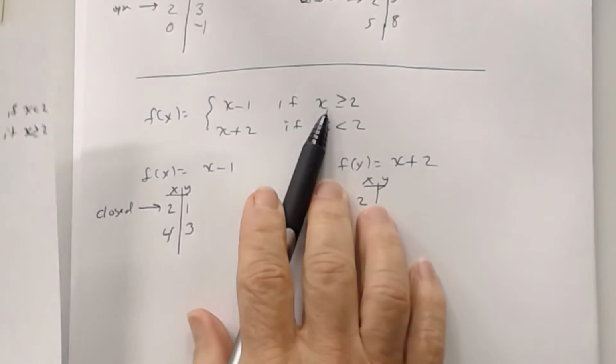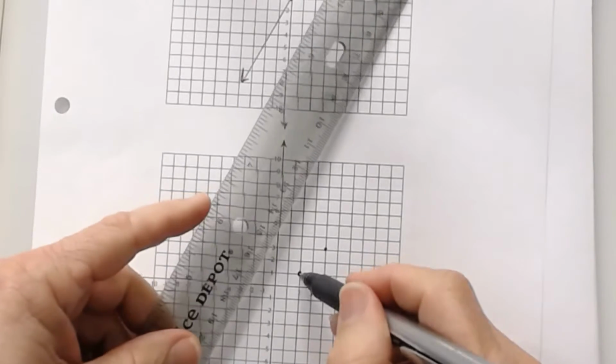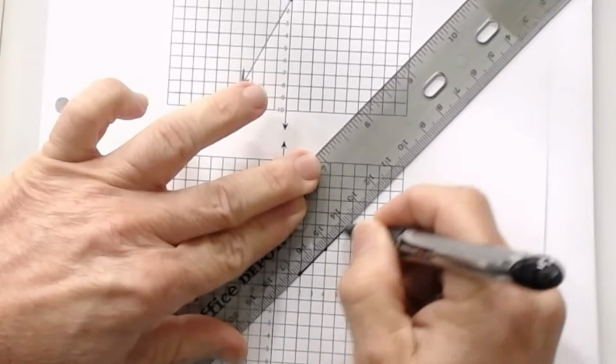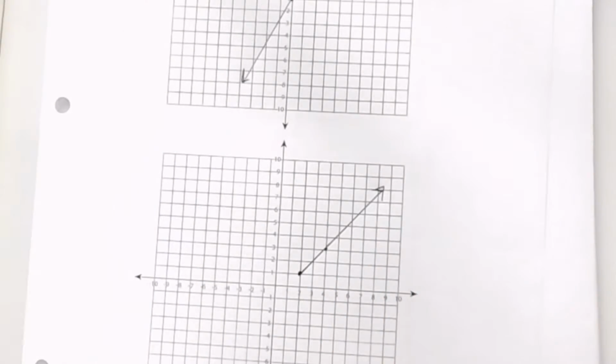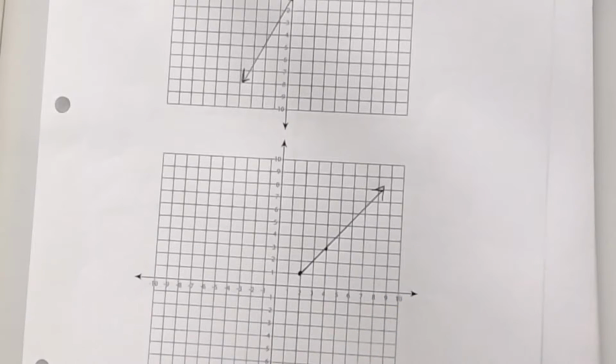Greater than or equal to 2. So the arrow goes up. You start with the point that you started with, the first one, and it goes to this one. So there's your graph. That's that part of the graph. This is your beginning point that goes to this, and there's your ray.